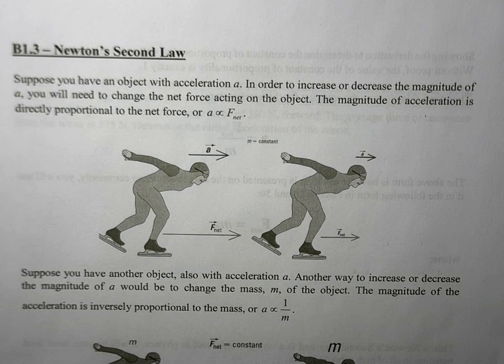Now that we've established a basis of Newton's first law, it's time to move into Newton's second law. Newton's second law is probably the most important of the three laws that you will learn in Physics 20, also because it's going to be the law that you're going to use significantly throughout this course and Physics 30. So we're actually going to spend a significant amount of time on it.